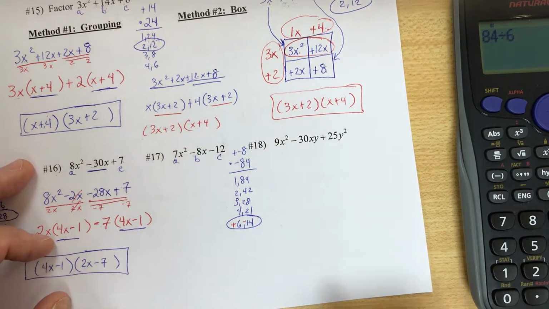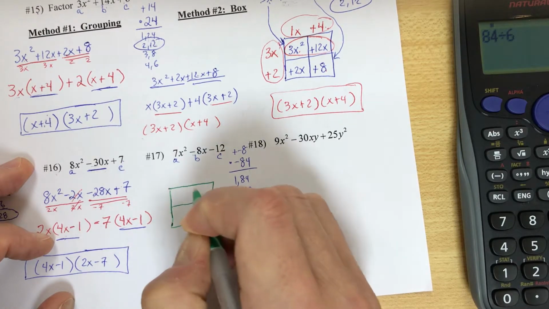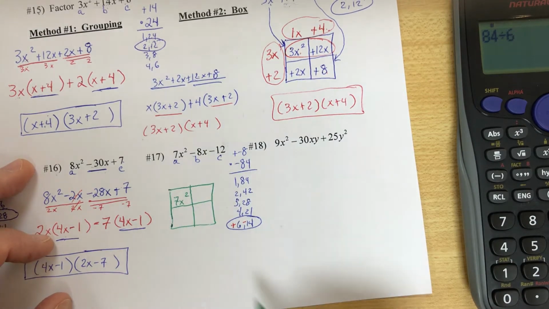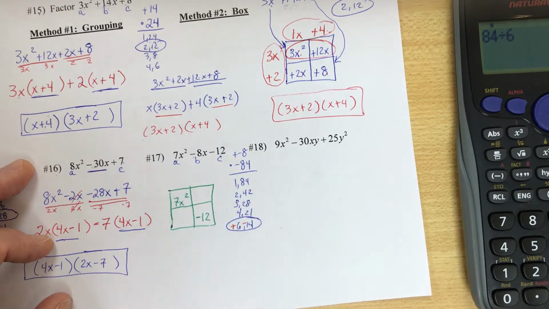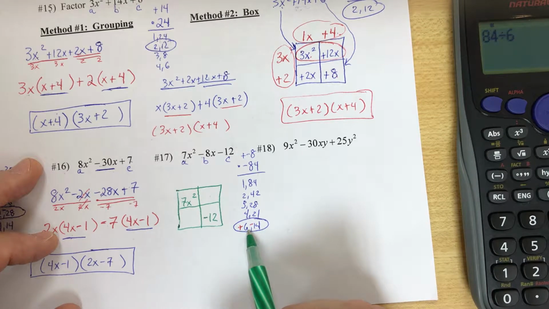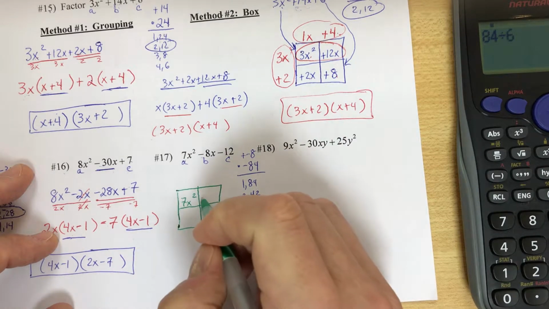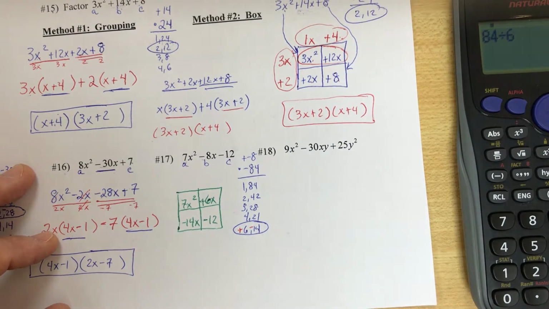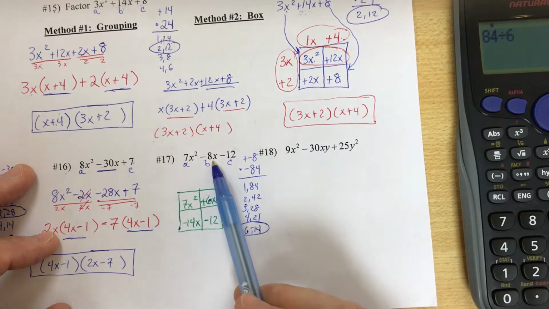Okay, so we're going to make a box. 7x squared goes in the first top left. That's the quadratic term. The constant, that's a -12, goes in the bottom right. Now these two squares are going to be the positive 6x and the negative 14x. Don't forget that variable. It doesn't matter which one goes where. It's really your choice. Now all we've done, 6x and negative 14x, it's still negative 8x.